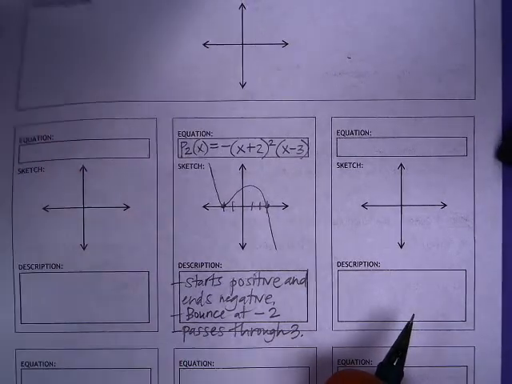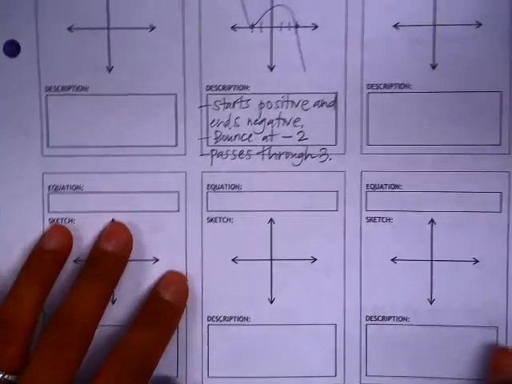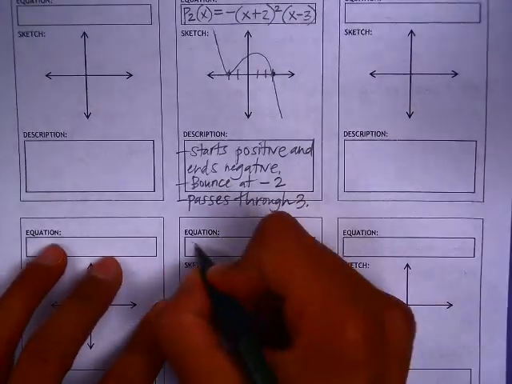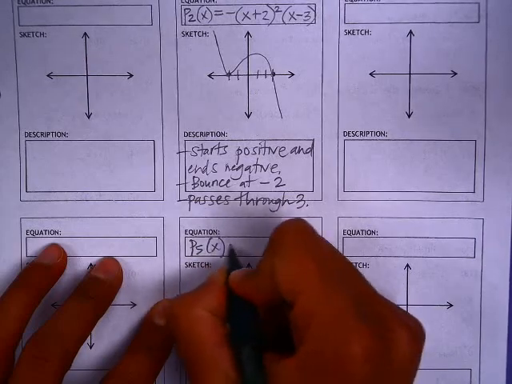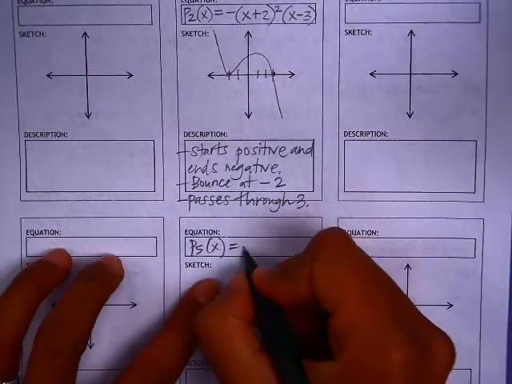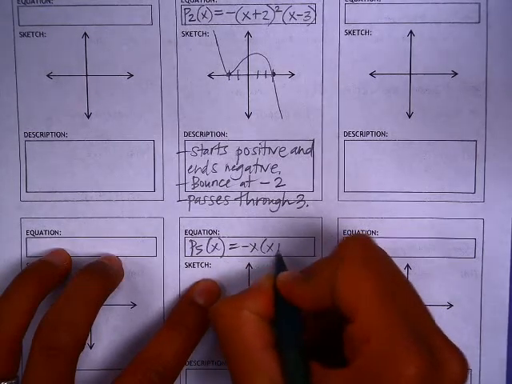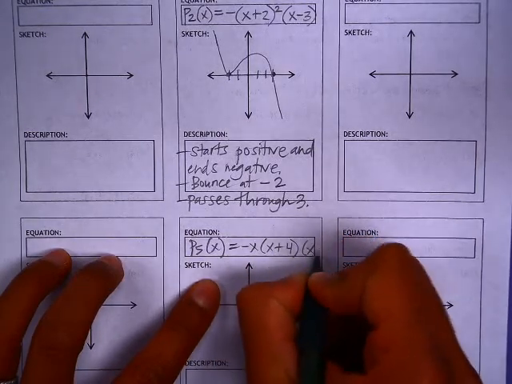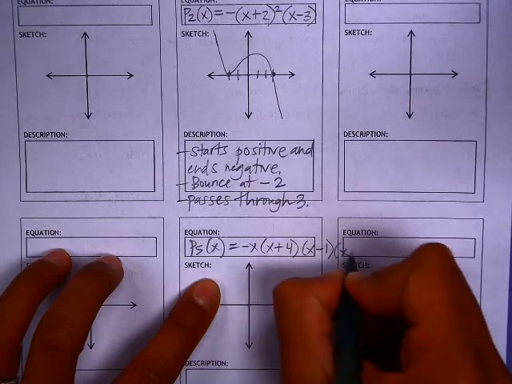I'm going to do one more polynomial, which is number 5. So polynomial number 5 is negative x times x plus 4 times x minus 1 times x minus 3.